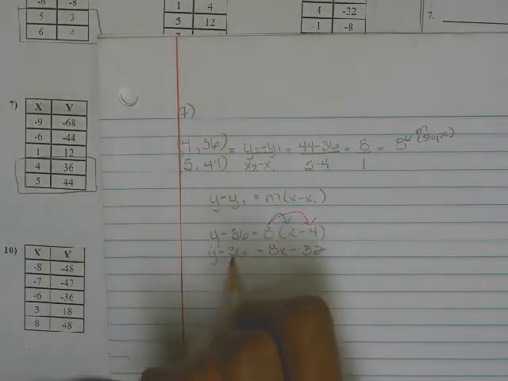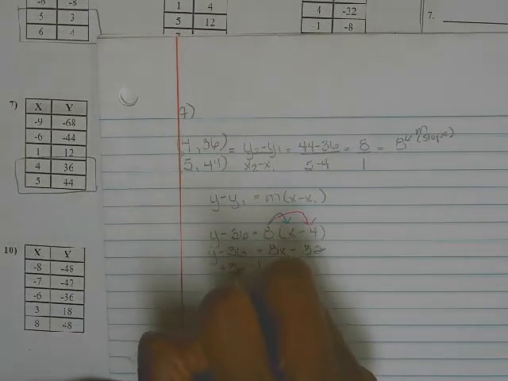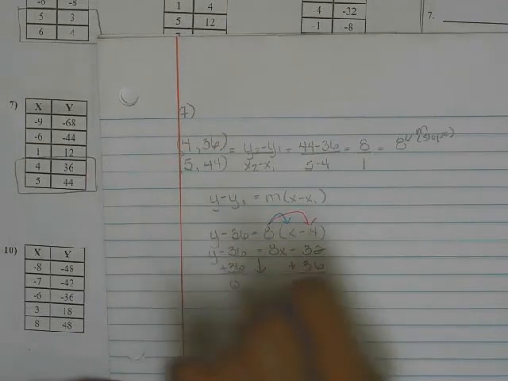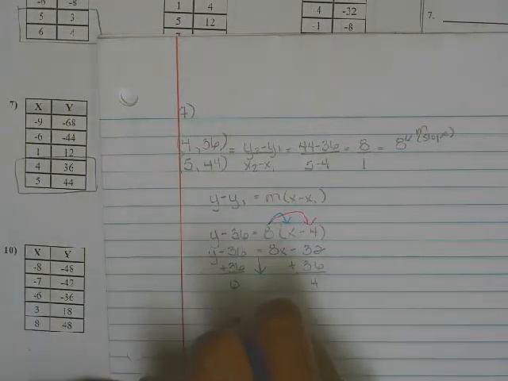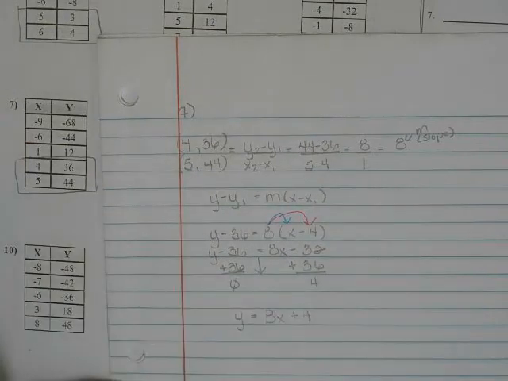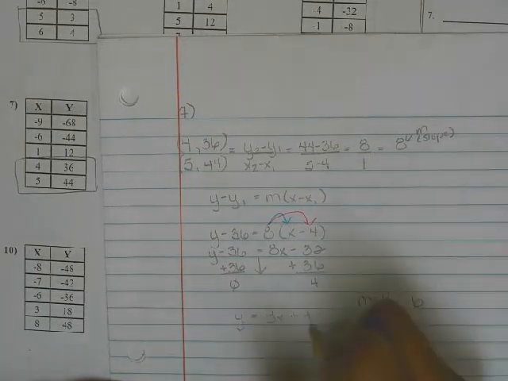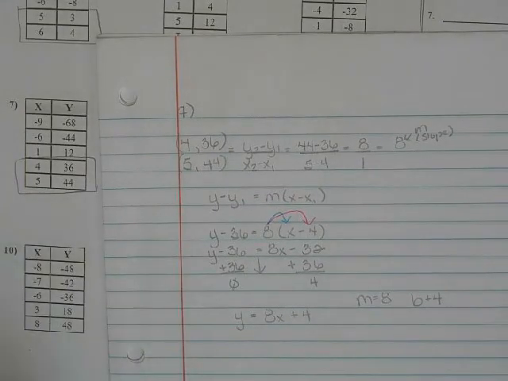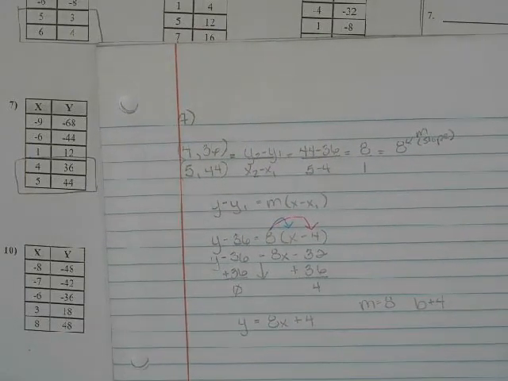Remember, I'm trying to find out y equals mx plus b. So I need to create my two sides. I need to get rid of that 36. So I'm going to do the opposite. I have to do it on both sides. So now what I have left is y equals 8x plus 4. So I know that my slope was 8 and my y-intercept is 4. Okay? Pretty easy, right? So if you think you missed something, go ahead and rewind it, start back over, see what you got.